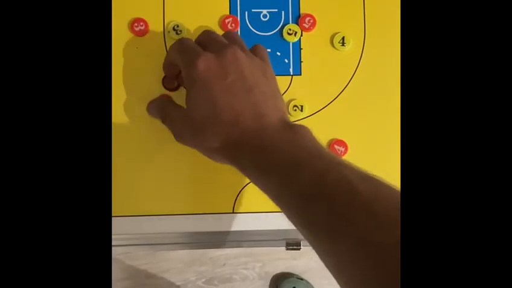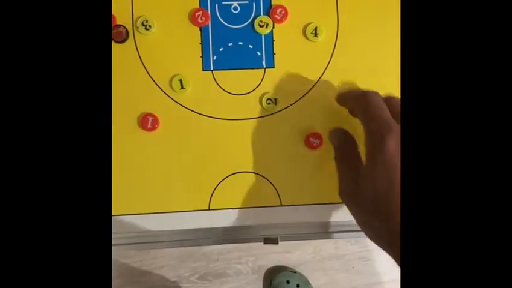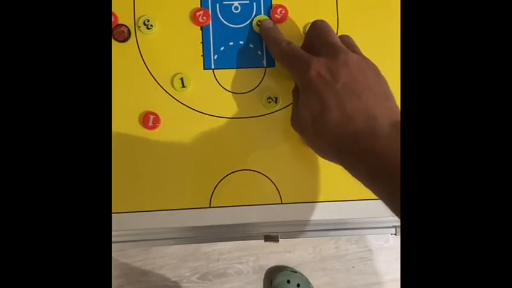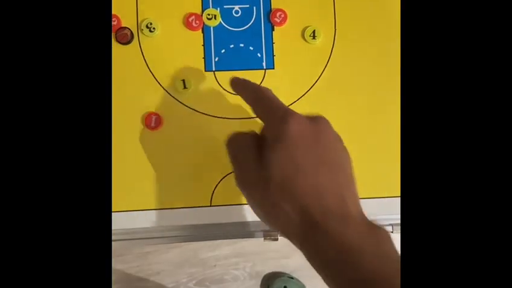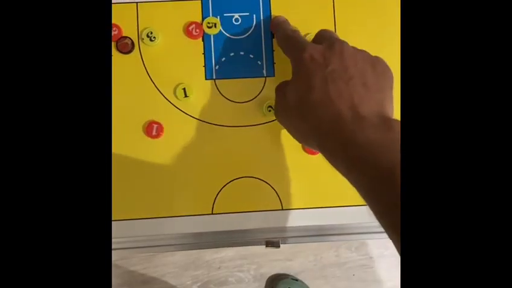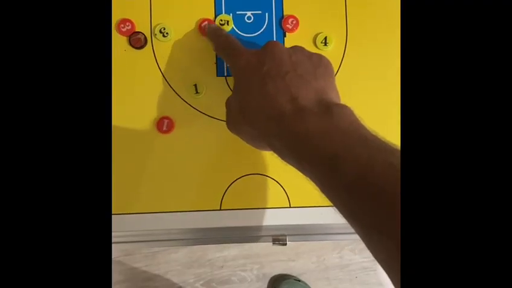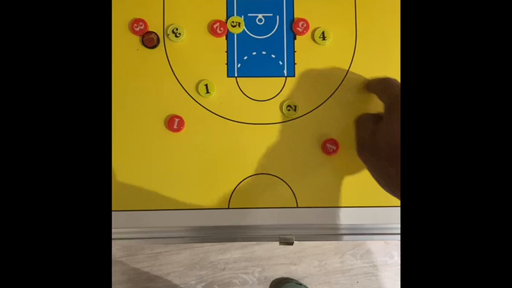But the most likely thing that's going to happen here is that their centre or the middleman will come across to that space, cutting out that option. And that is when that guy doesn't need to screen across, because this guy is already basket side anyway.